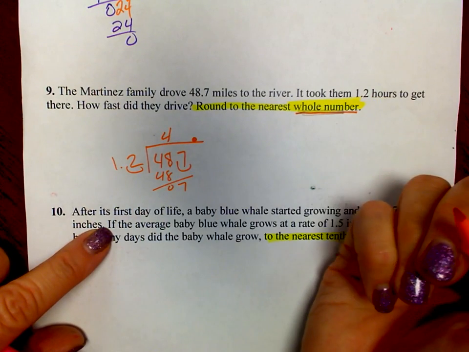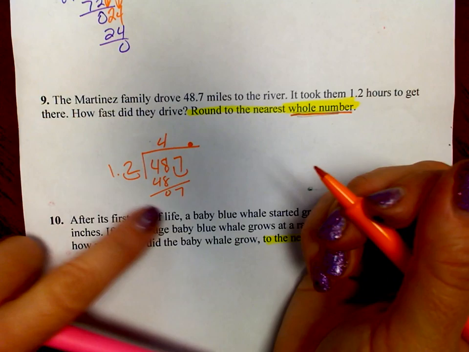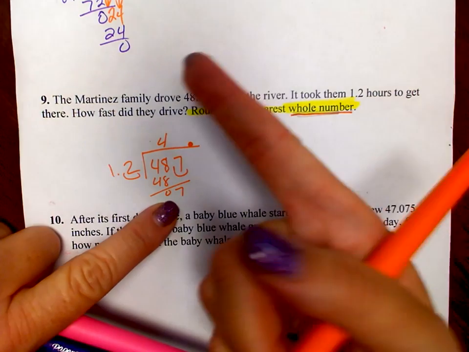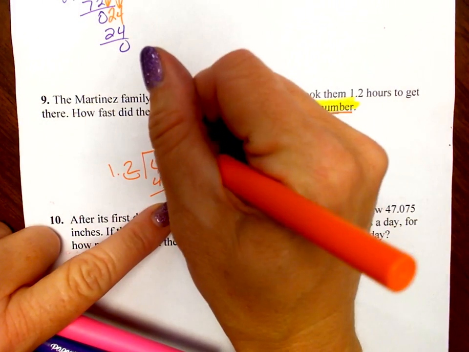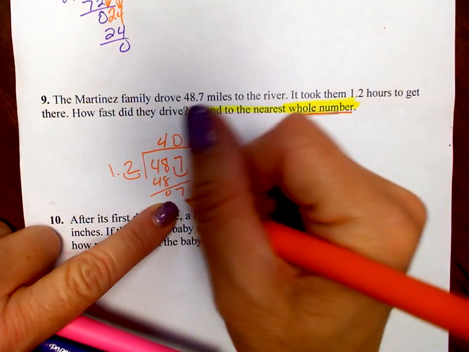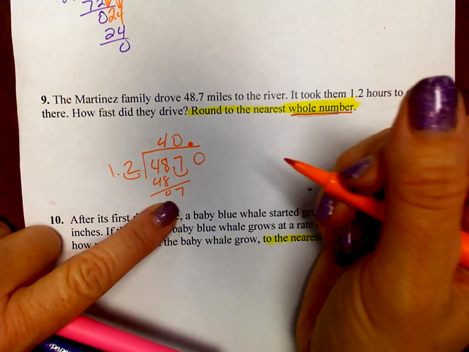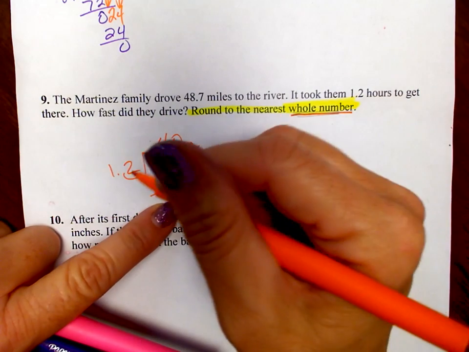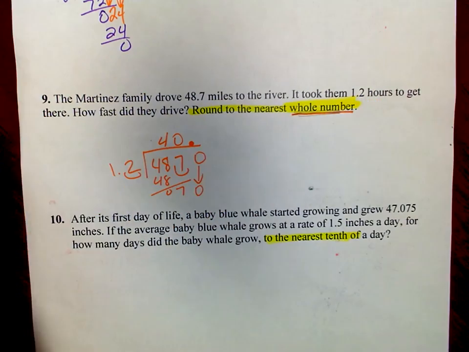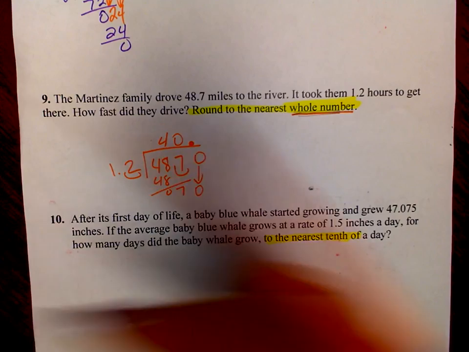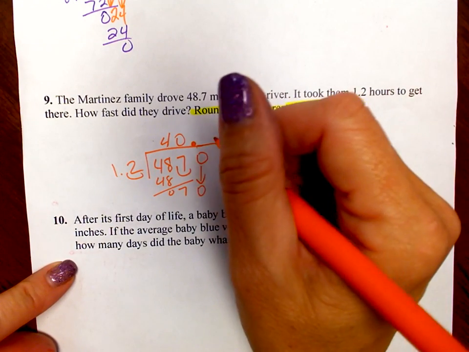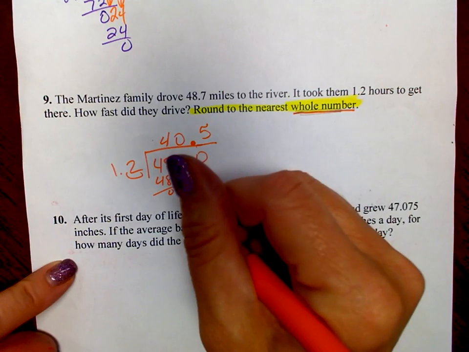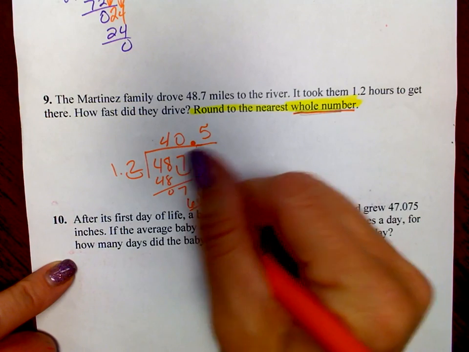Bring down your 7. Can 12 go into 7? It's just what we worked up there. It cannot, so we have to put our 0. You have to add a 0. Bring down your 0. So can 12 go into 70? Yes, 5 times. So you're left with 10.